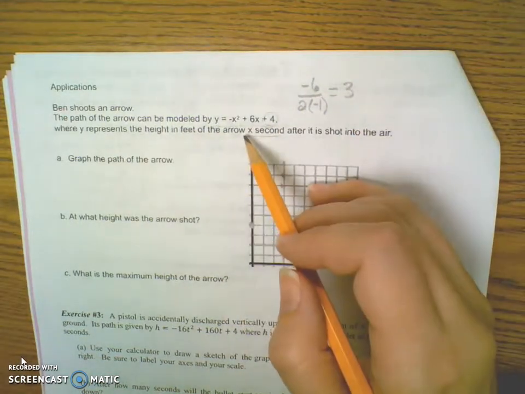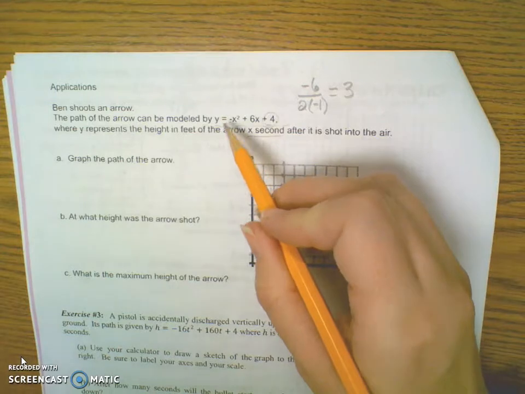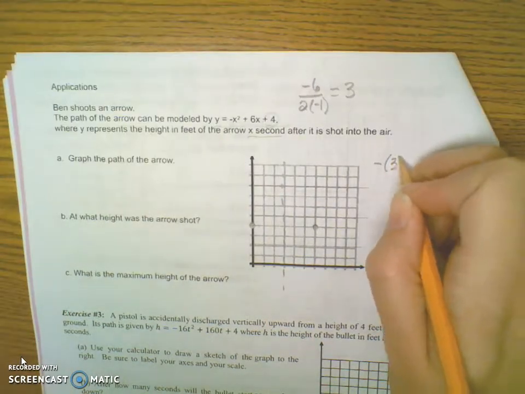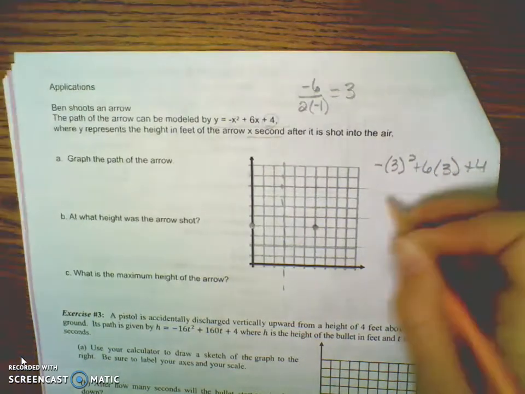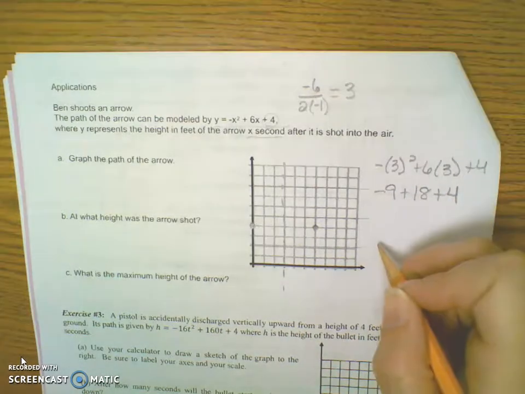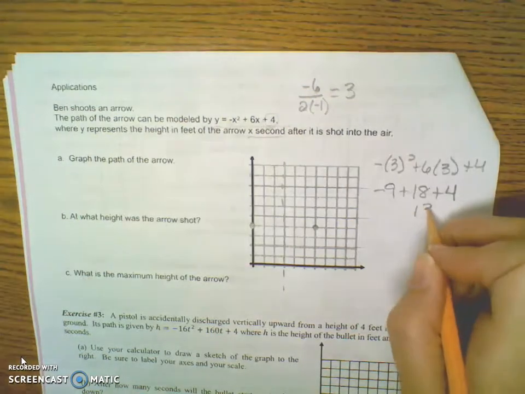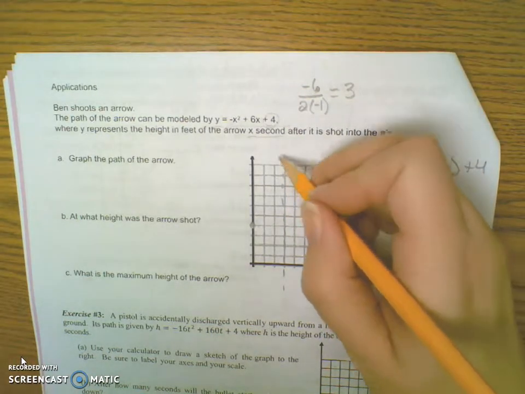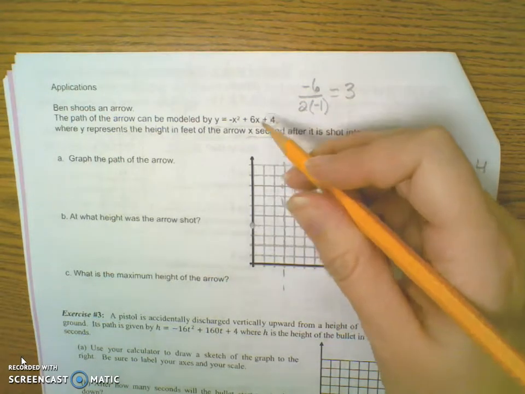And now I'm going to look for my vertex. So if I put 3 into here, what will that give me for my y? So negative 3 squared plus 6 times 3 plus 4. So that's going to be negative 9 plus 18 plus 4. So 9 plus 4 is 13. So that's 4, 5, 6, 7, 8, 9, 10, 11, 12, 13. So it's going to go up like that.